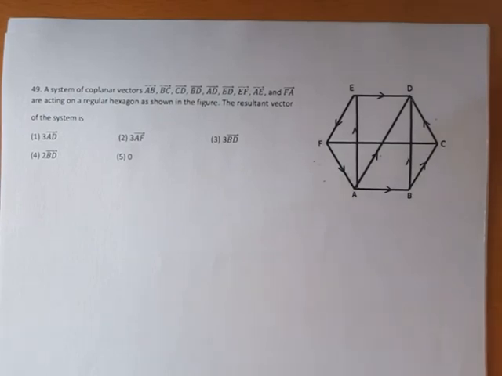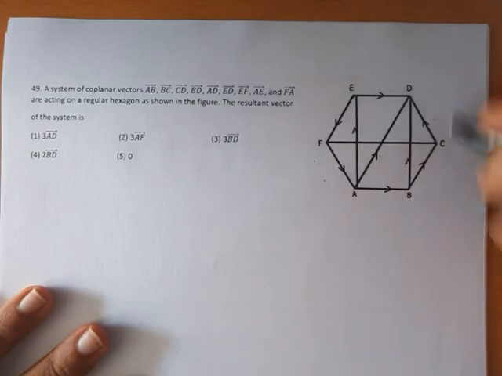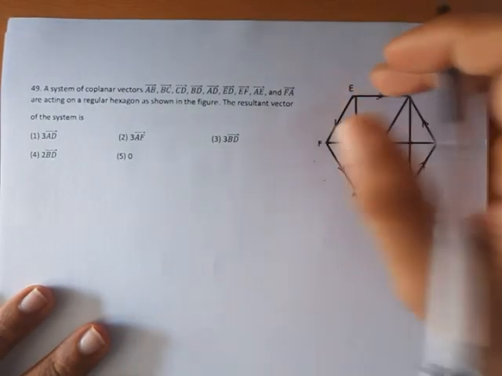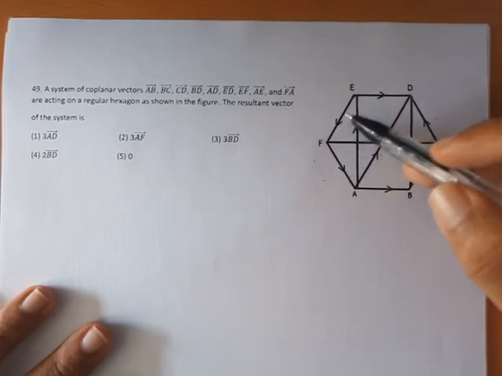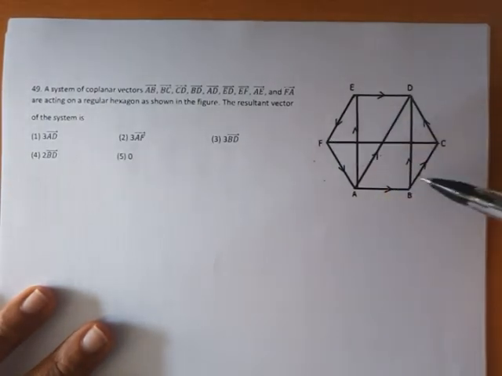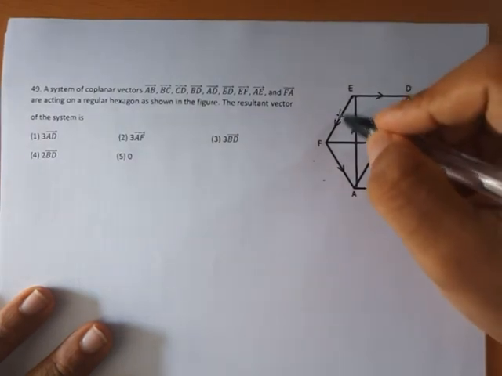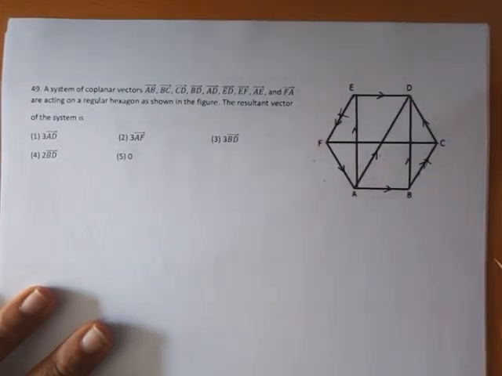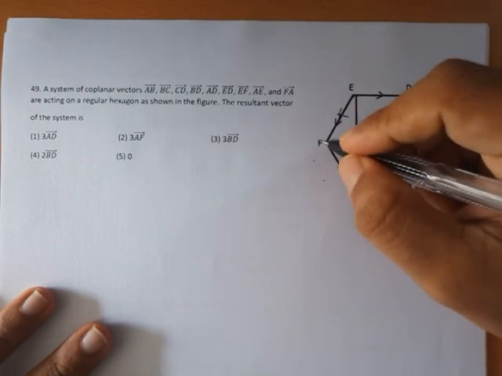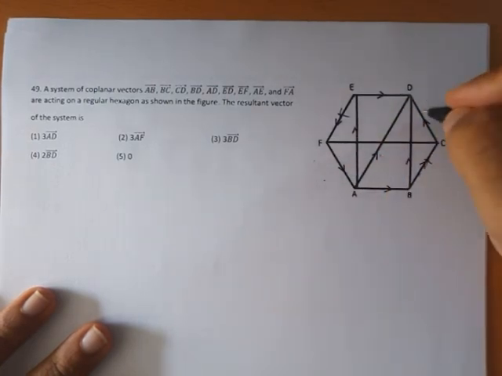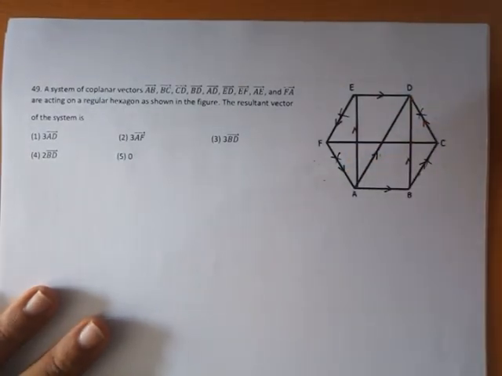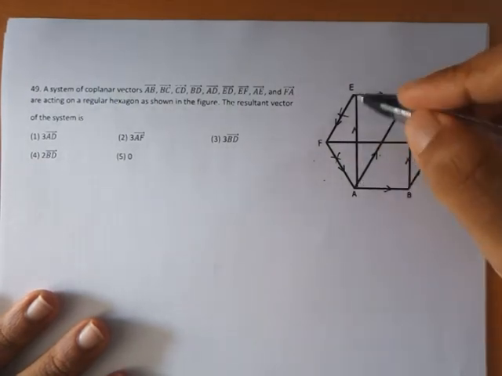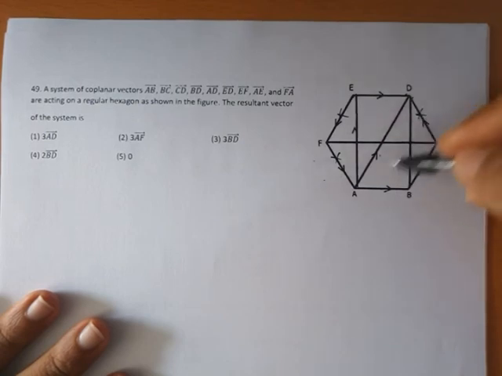If I consider FE and BC, both lengths are equal, right? And these two are parallel, equal in magnitude and opposite in direction, so these two cancel off. Similarly, we can cancel FA and CD, equal in magnitude, opposite in direction. Now we have only AE, ED, AB, BD and AD.